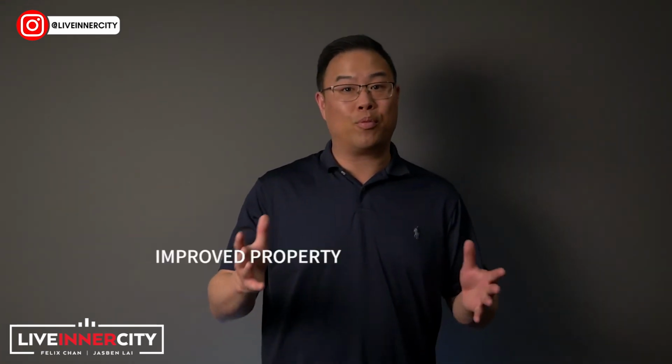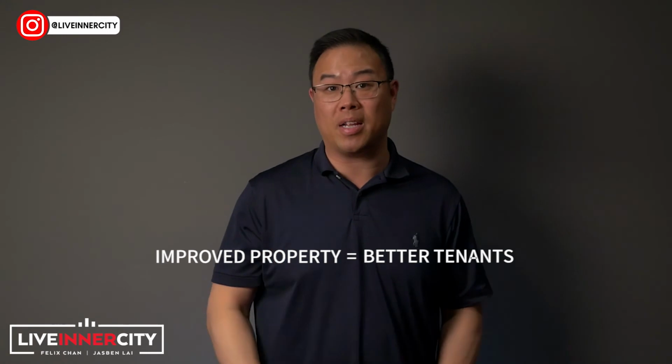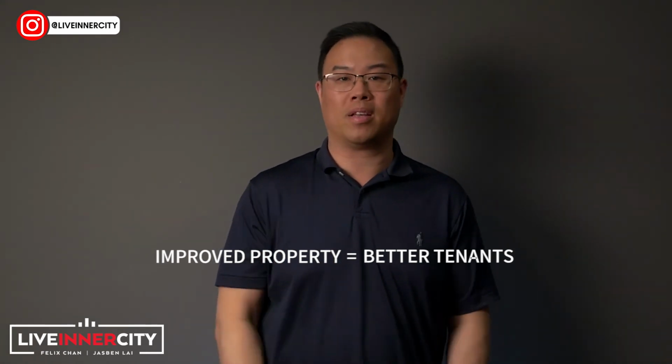All in all, if you improve the property, you can attract better tenants that are willing to pay more rent. And if there's no garage right now or an older garage, build one. You can get more rent from tenants if you build one that will be part of their rental agreement, or you can rent it out separately, and often this actually provides better cash flow.